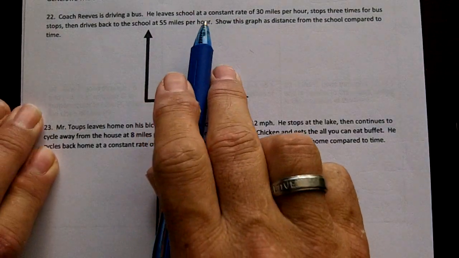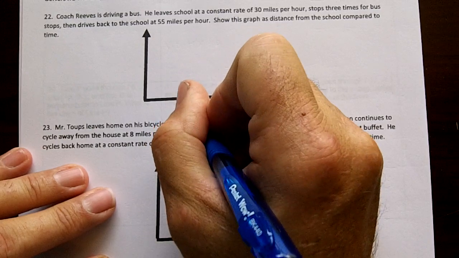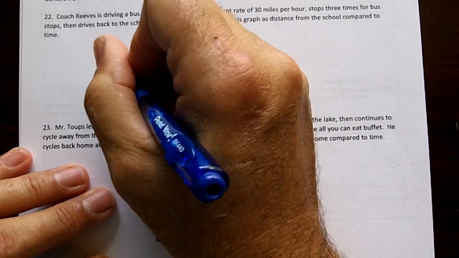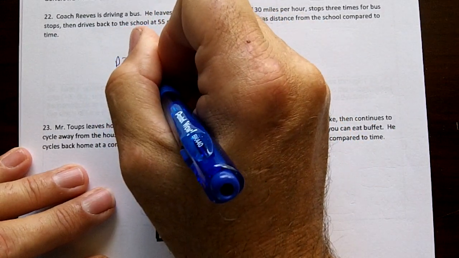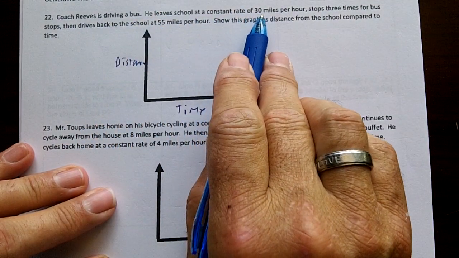Okay, on the next two, we're gonna generate the graph. The x-axis will be our time, and the y-axis will be our distance. This is how you graph speed. So Coach Strebe is driving a bus. He leaves school at a constant rate of 30 miles an hour.